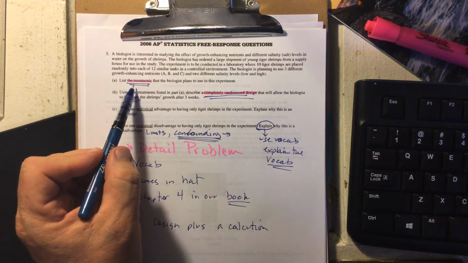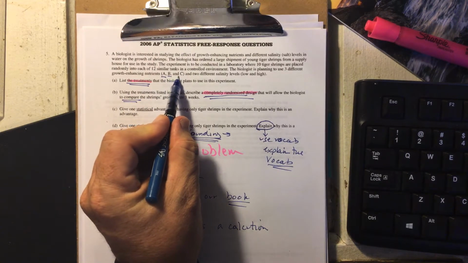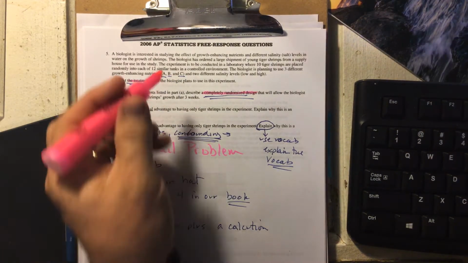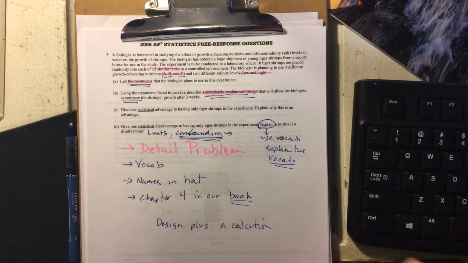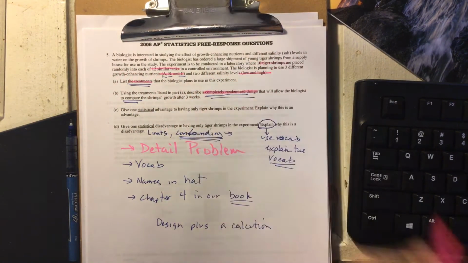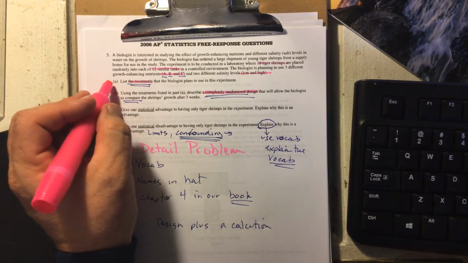You've got to list your treatments in detail, so you're going to have to pull the information out of here because you've got multiple things going. You've got tanks, you've got different nutrients, you've got different salt levels, you've got a certain number of shrimp. So I suggest you pull all the details out before you start answering the problem.